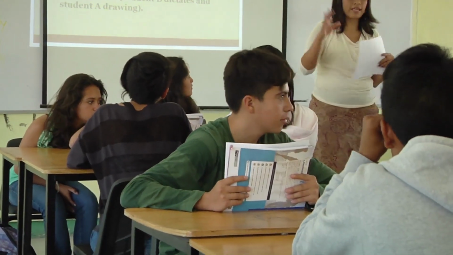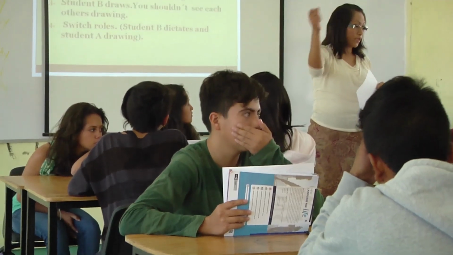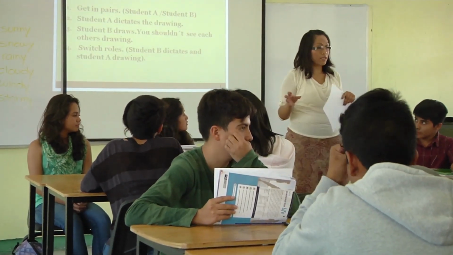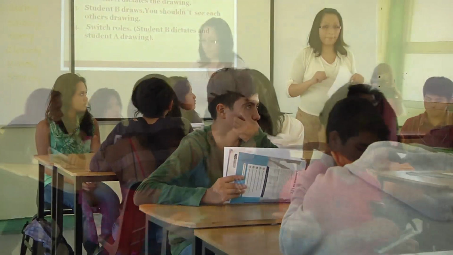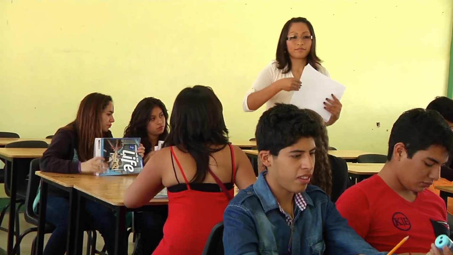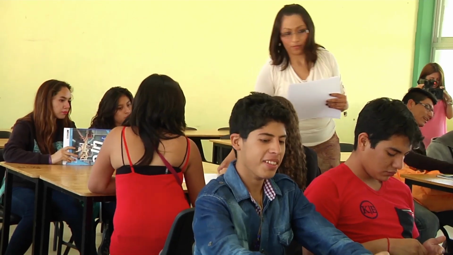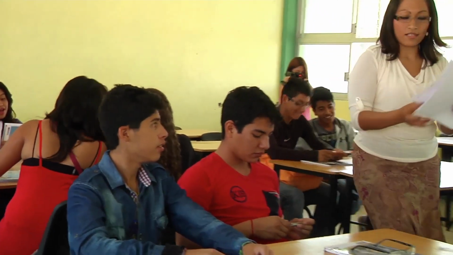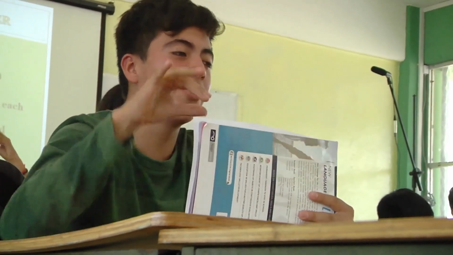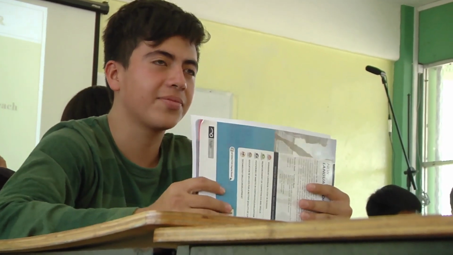Continuing with the activity, they worked in couples within the teams. I assigned a couple to be A and the other couple to be B in each team. I gave a drawing to couples A and I explained that they had to dictate the drawing to couples B. And couples B did not have to see the drawing for any reason. They only had to listen to whatever couples A were dictating and they had to draw.